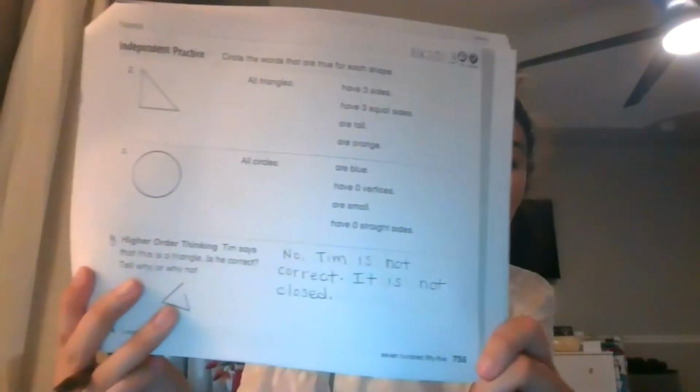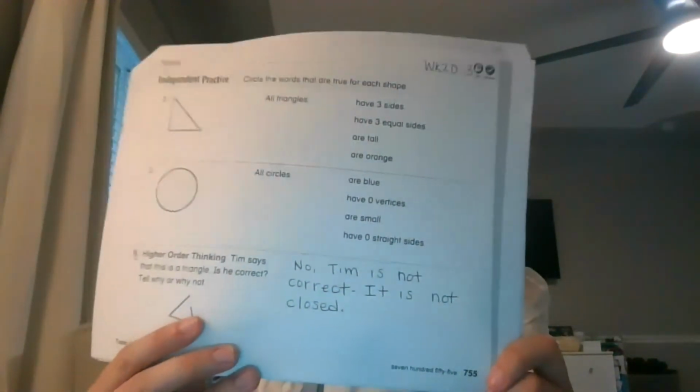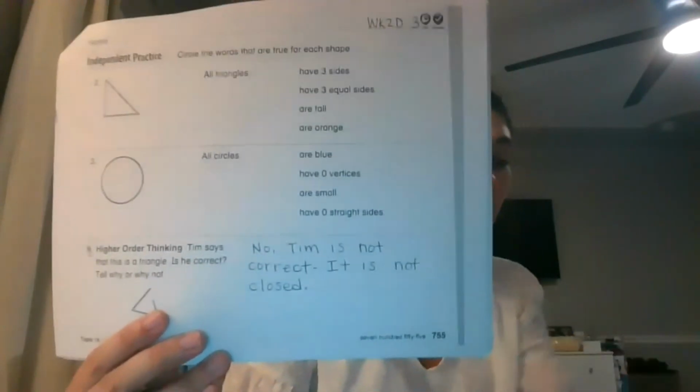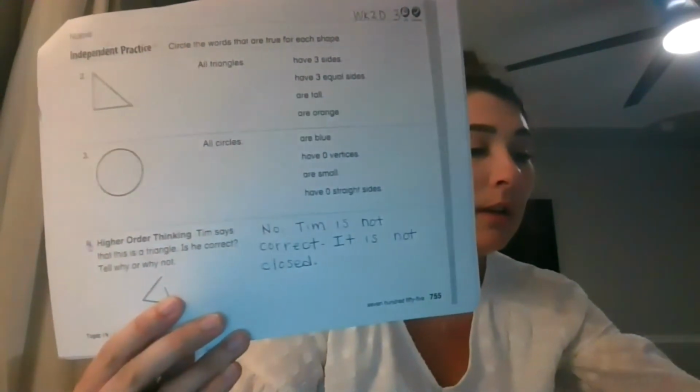So we are going to write, it is not closed. This shape is not closed. So go ahead and write that down. Go ahead and pause the video if you are not done.